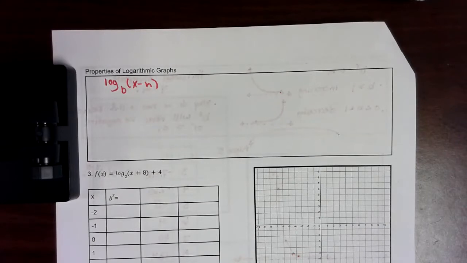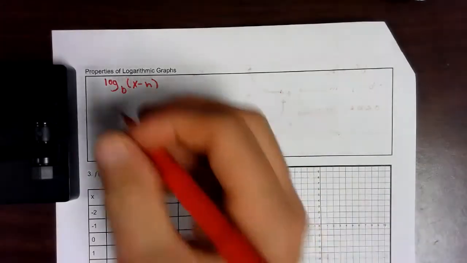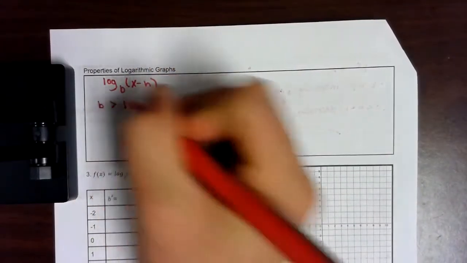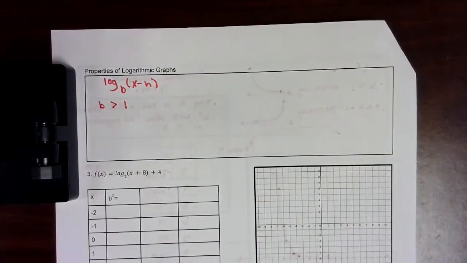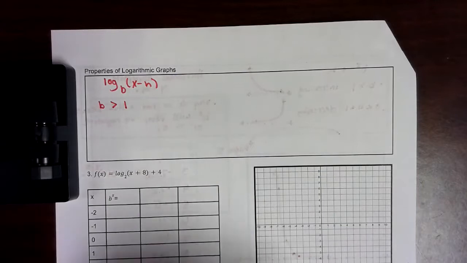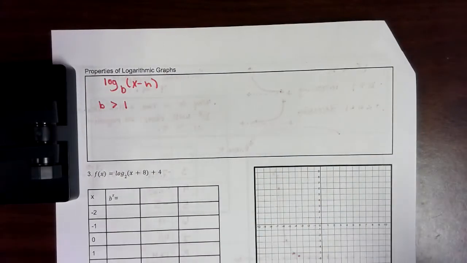that we're trying to identify. So just like before, this b value, our base, gives us an idea of the shape we should get. So if b is greater than 1, we're actually not going to describe this graph in terms of increasing or decreasing, because with logs, your range is actually going to be -infinity to positive infinity. So it's not really doing either one.